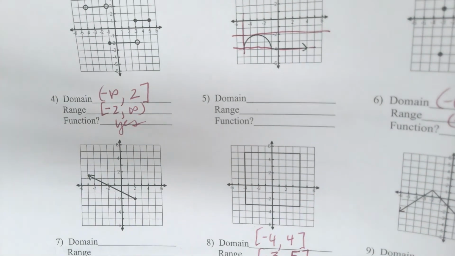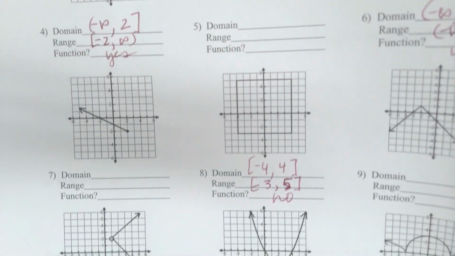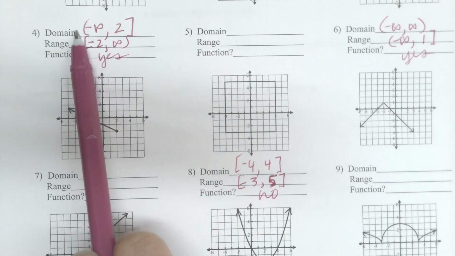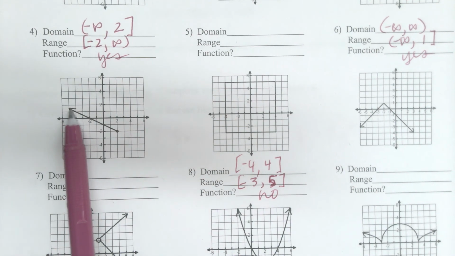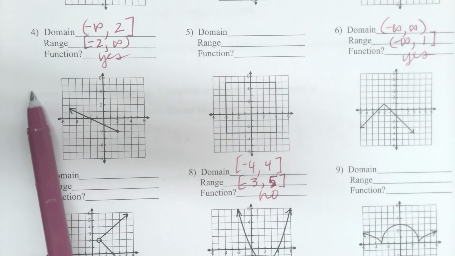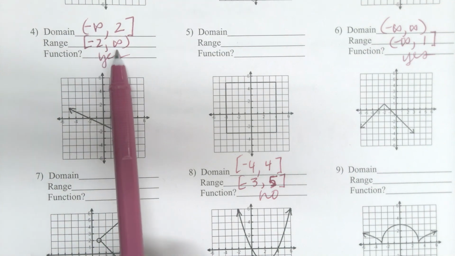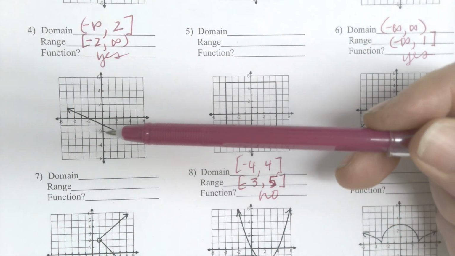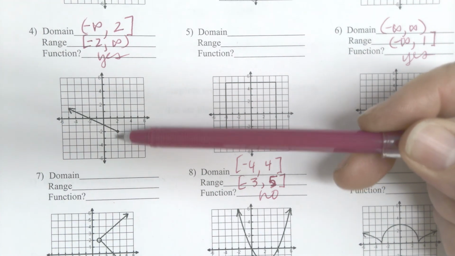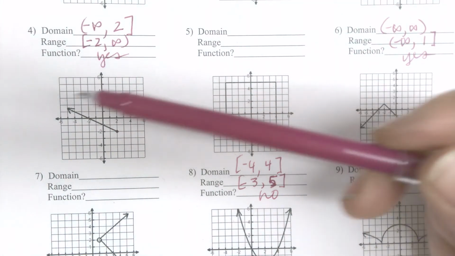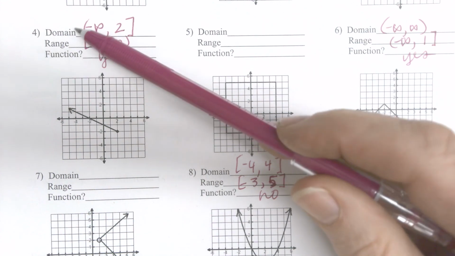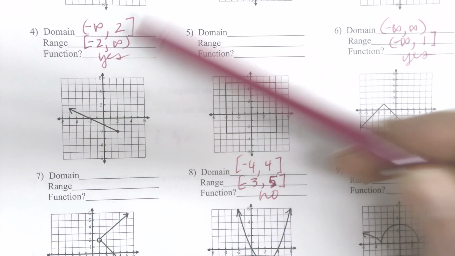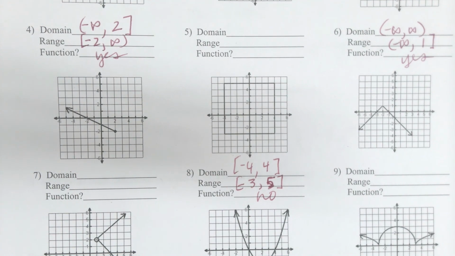For number 4, there's my answer for number 4. Negative infinity, because it goes to the left arrow, up to +2, and then range goes from lowest point, -2, because again, the arrow points up. It points up and to the left. So the left part is negative infinity, and the up part is positive infinity. A little bit weird.